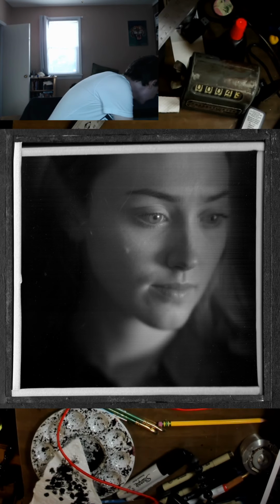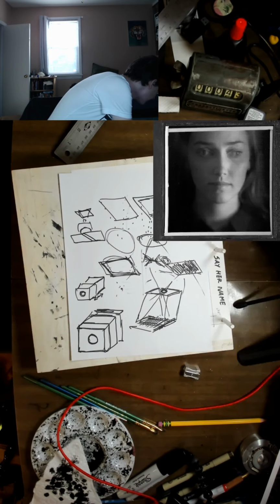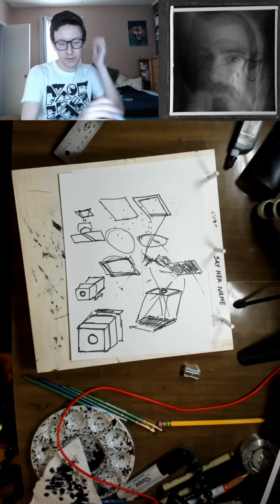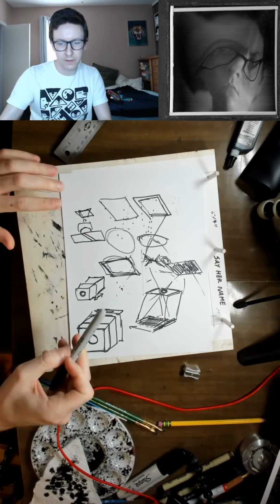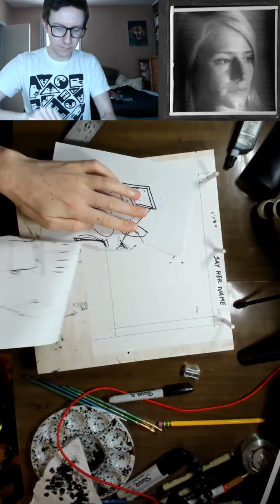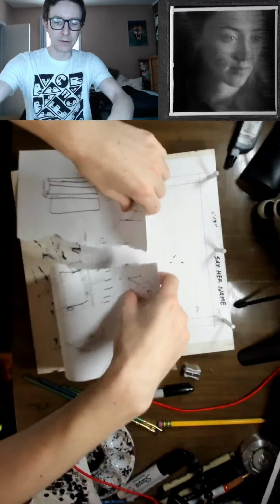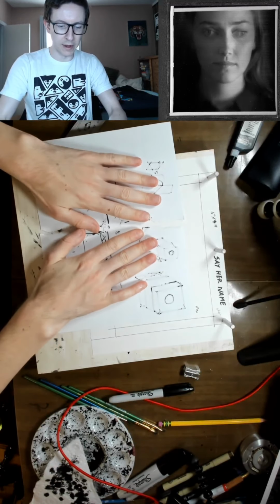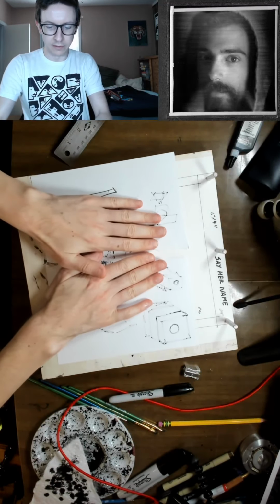I keep forgetting that I don't have this. So you'd have something, and it's just shifting in front of the camera lens as it's exposing.